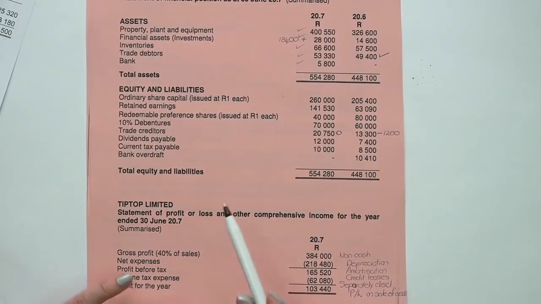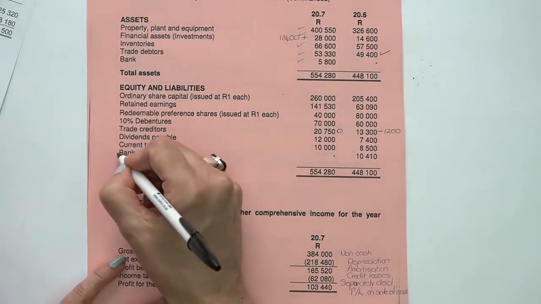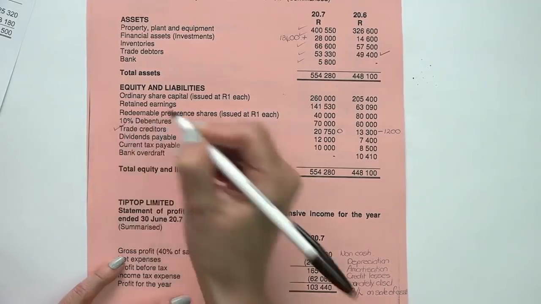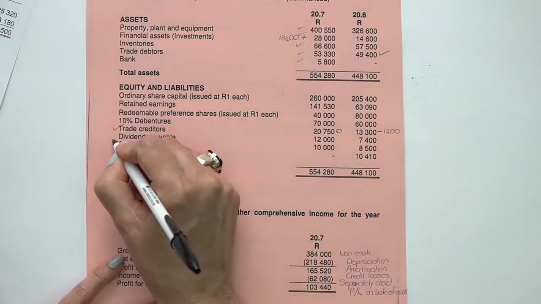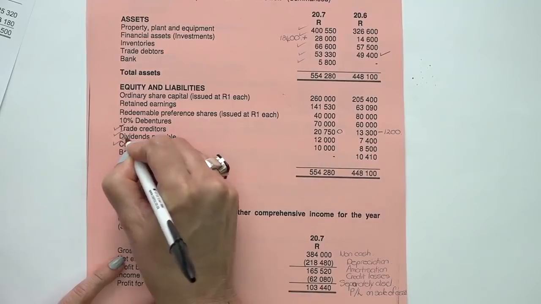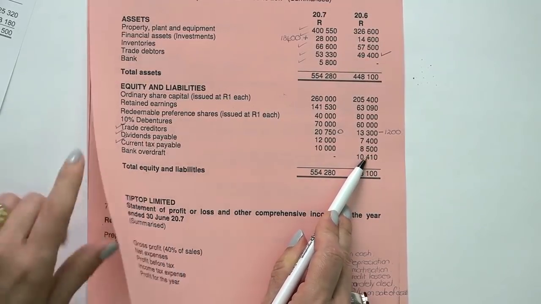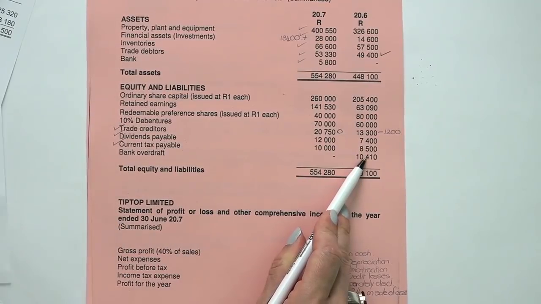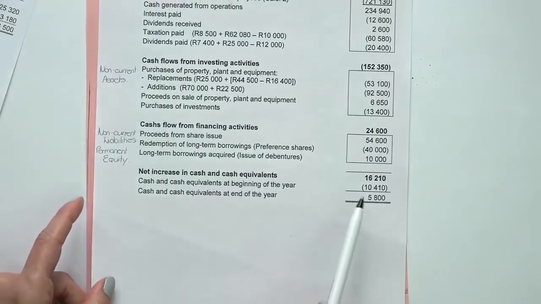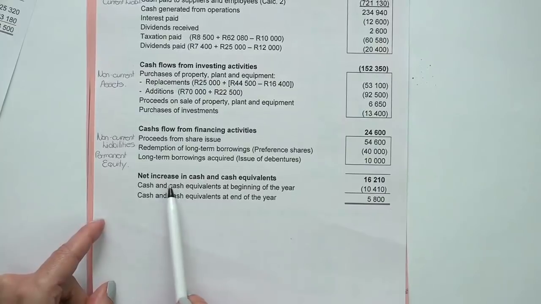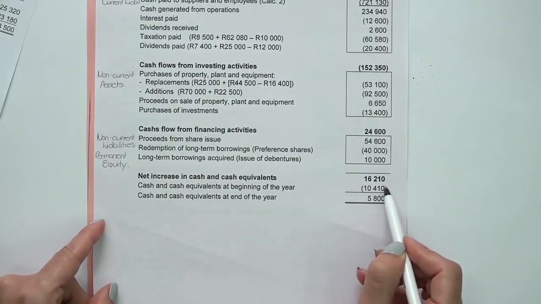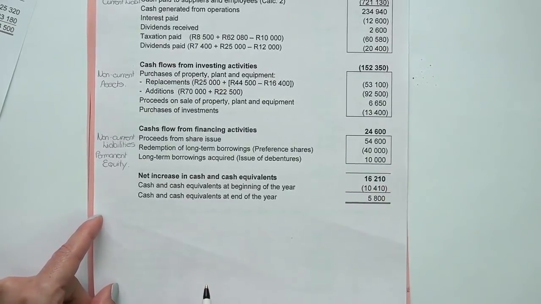So if we have a look, we already dealt with the trade creditors, the dividends payable, current tax payable, bank overdraft of 10,410 at the start of the year will be included at the bottom. Remember, it's a bank overdraft, so it's a negative cash and cash equivalents.